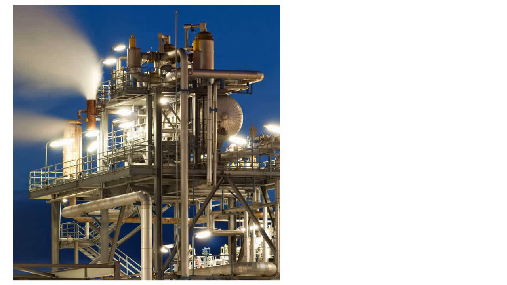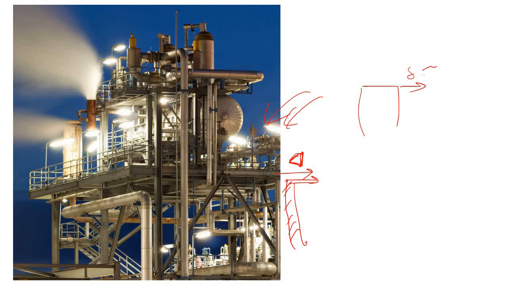So if you allow your structure to drift by this much, maybe there is another process unit, and they will collide. That is the reason we always want in our process industry that our lateral drift is negligible, almost zero. That is why we need to ensure that our lateral rigidity is much higher.